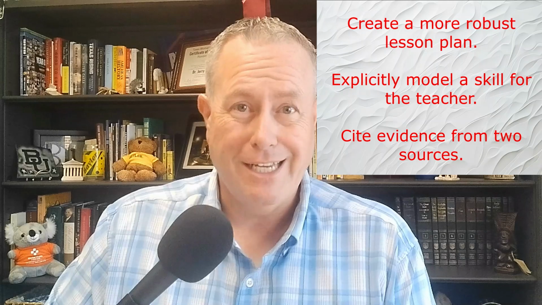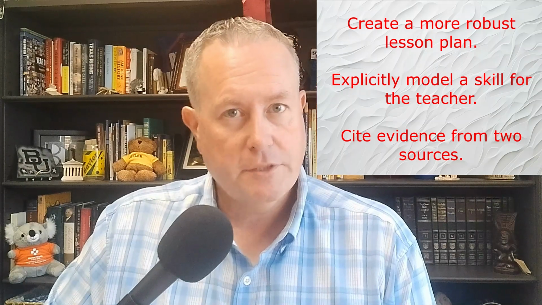So as we said before, this question is a lesson planning question. So the teacher here is working with the principal to create a more robust lesson plan. So we're going to explicitly teach a skill, and we're going to cite evidence from 2 sources that they're giving us. So let's break down how to approach each of these 4 steps.